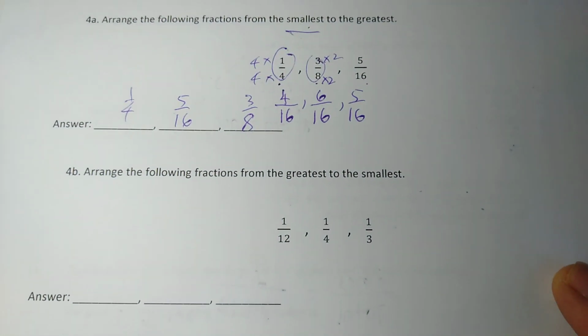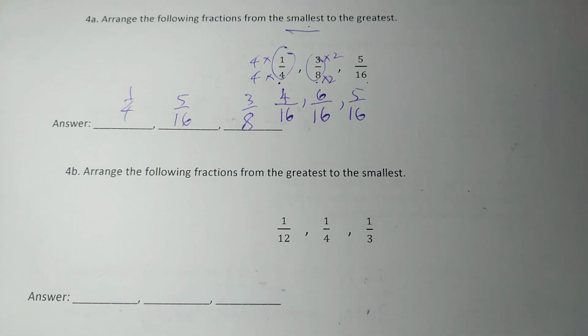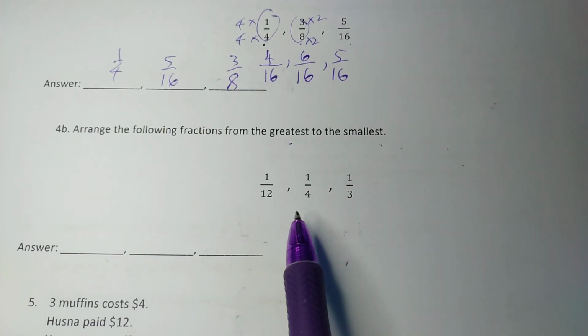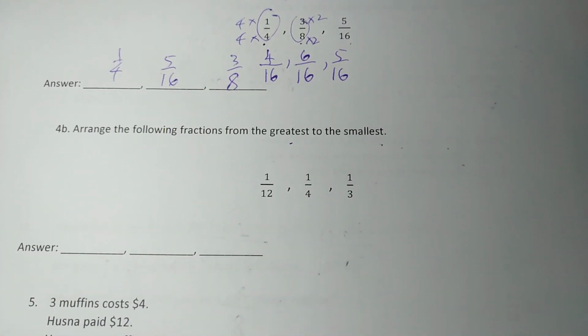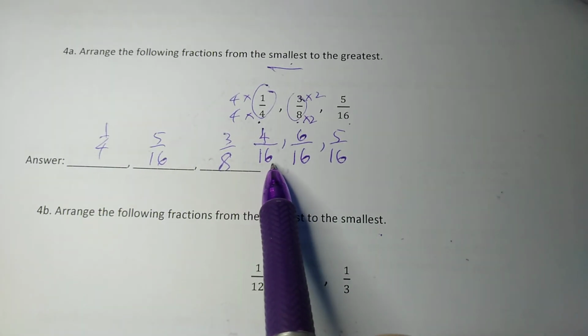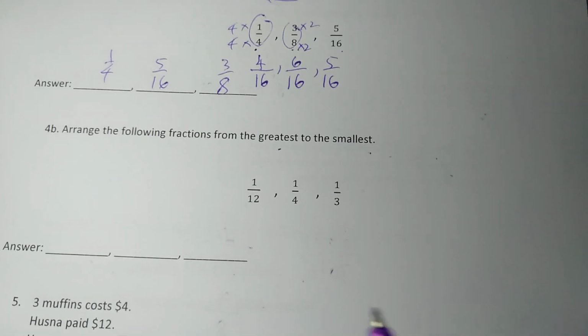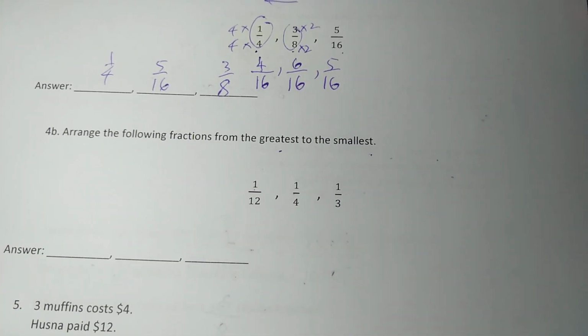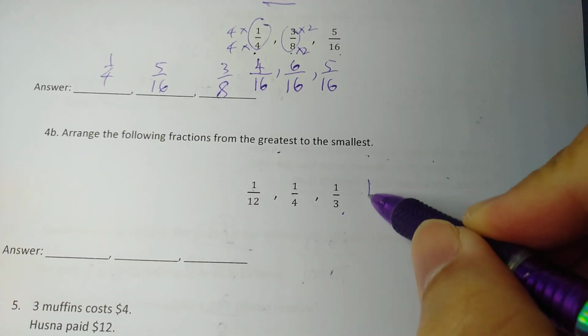Now, not all the time will you be asked to arrange the fractions from smallest to greatest. Sometimes from greatest to smallest. Now, I purposely made the fractions this way to make it easier for you. There are two ways you can compare fractions. One, you make all the denominators the same. Another way is you make all the numerators the same. In this case, I made all the numerators the same for you. Now, what does 1/3 mean? Let me draw a model for you.